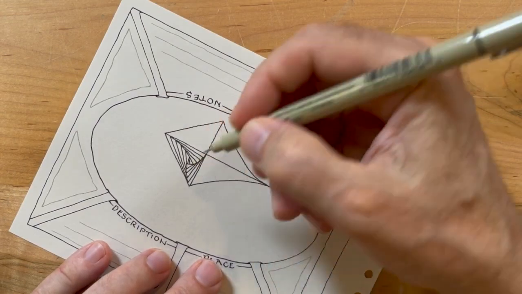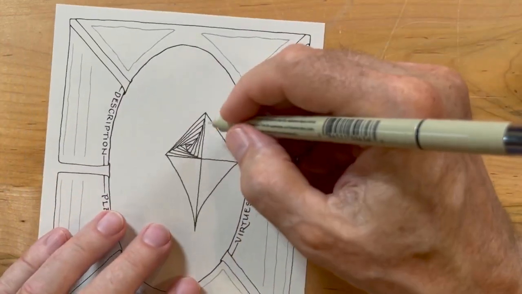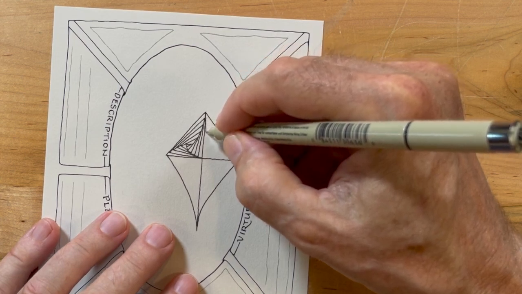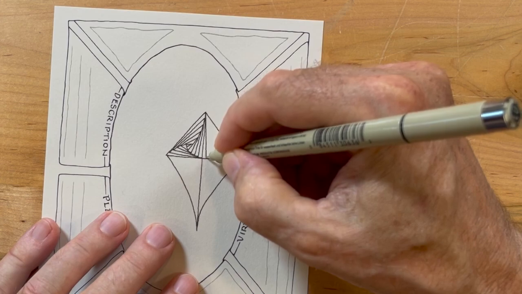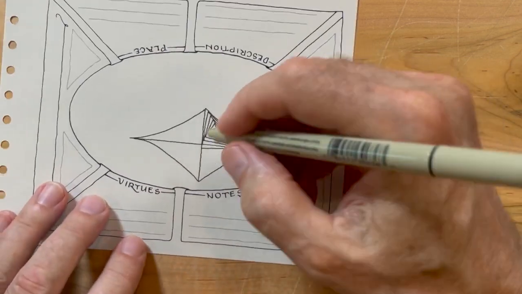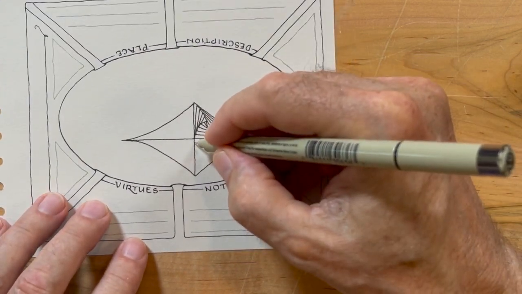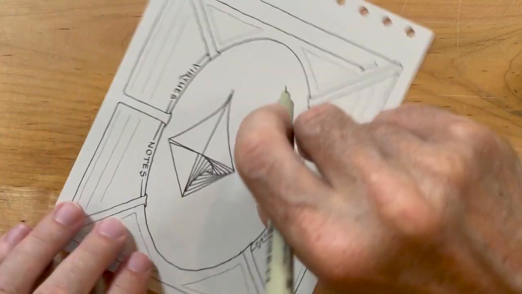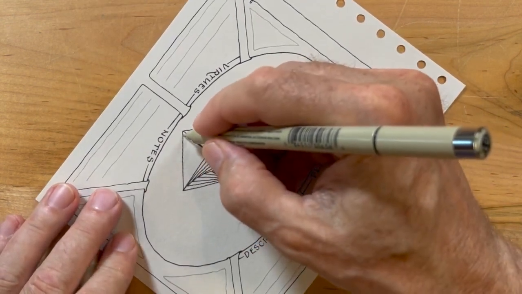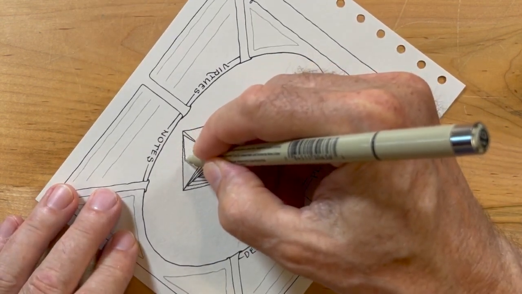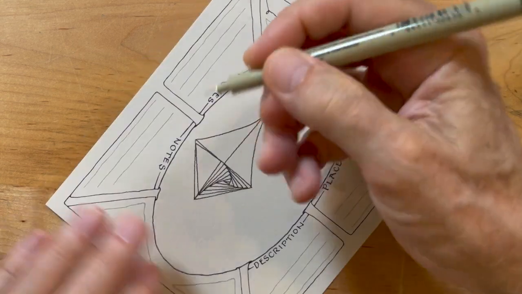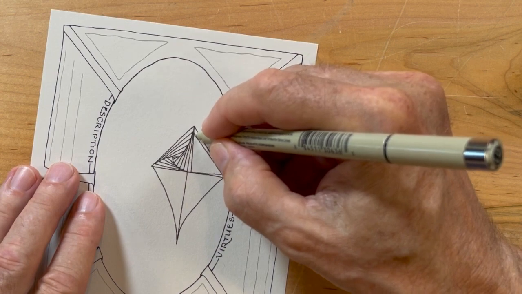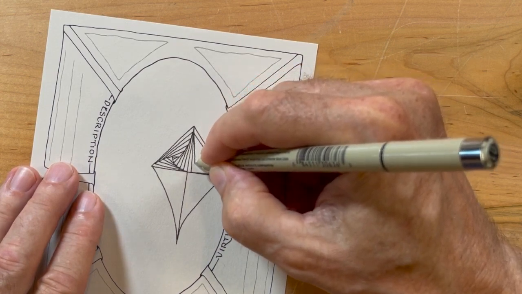So see that gentle curve just starting? Look at that. Right? So on this next one, I'm going to mirror that first one. Okay? So again, you'll see this slightly smaller triangle forming in the larger one. And take your time. Remember to breathe. Relaxed grip on the pen.